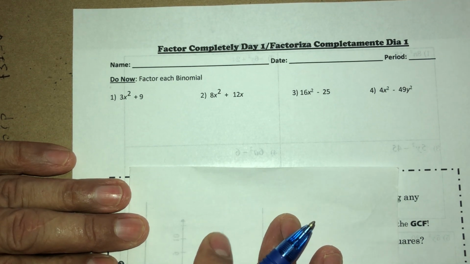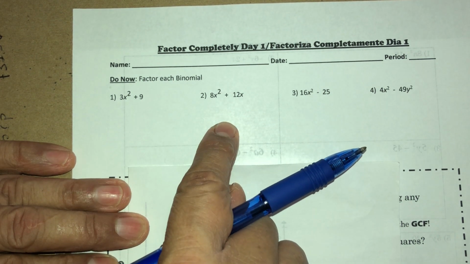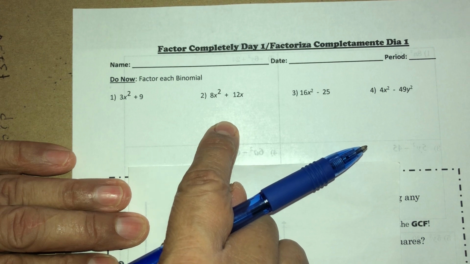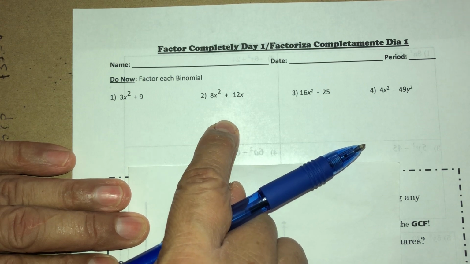Okay? So, the first two, I did it so you can use the GCF.